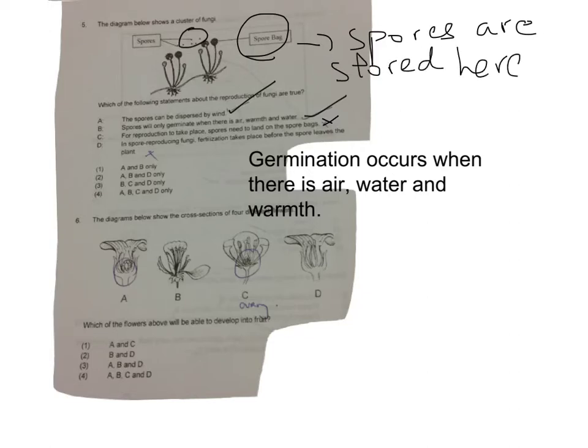In spore reproducing fungi, fertilization takes place before the spores leave the plant. That's also not true. The spores need to leave the plant before fertilization can take place, which means we only have option A and option B. So question 5, our answer is 1.